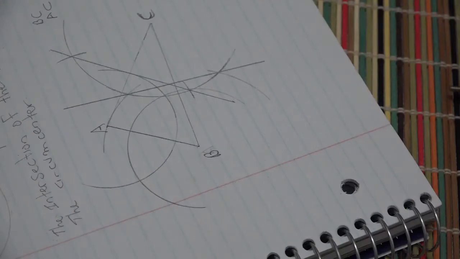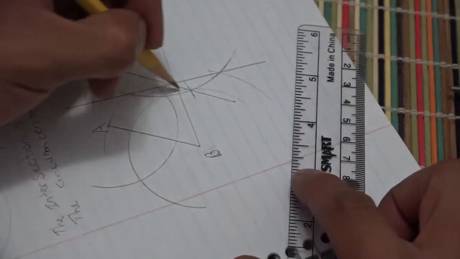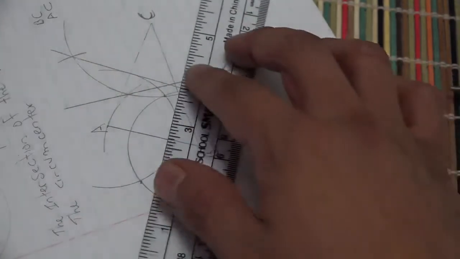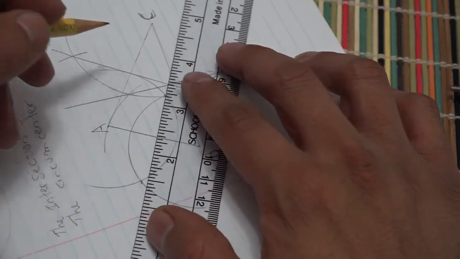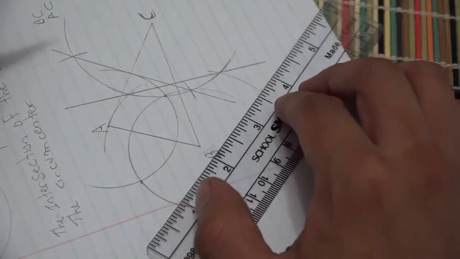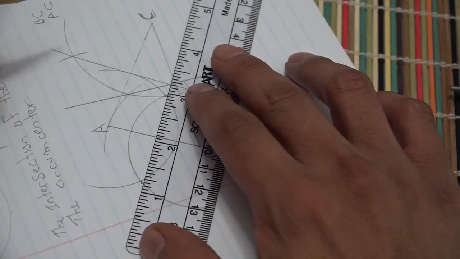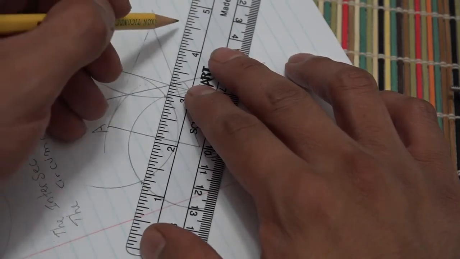Okay, so this one looks like a circle, and this one looks like a circle, so I know that my intersections are right here and right here. And you gotta watch out, you gotta be careful, okay? Now, I must have done something different because I don't see them intersecting at the same spot, all three of them. Oh well, it doesn't matter.